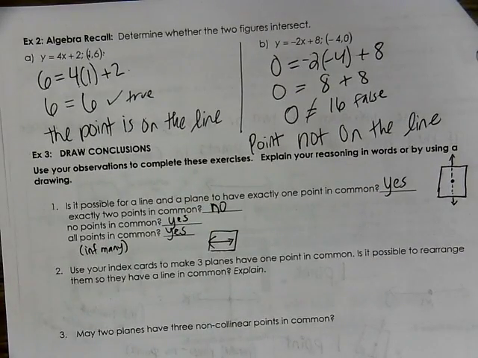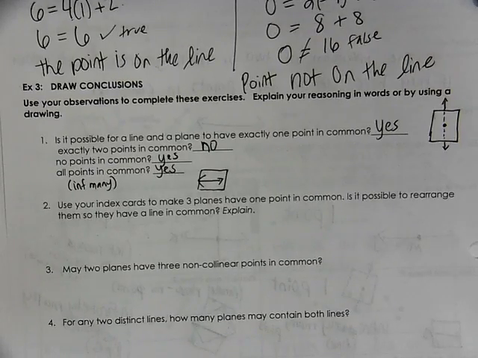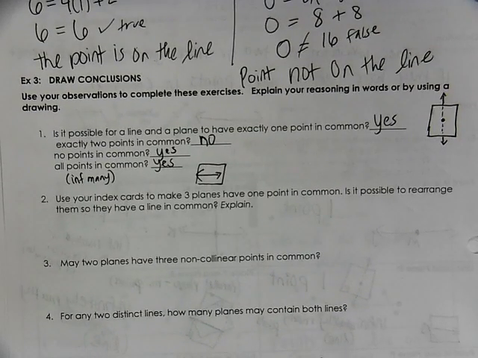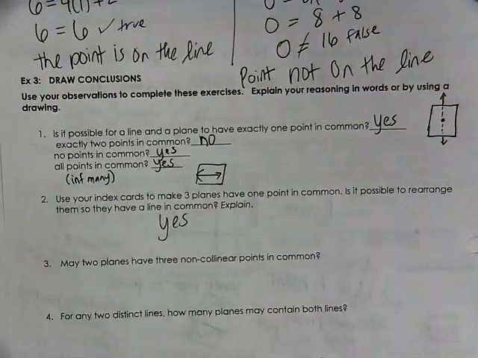Okay, now number 2 is using those index cards. I didn't pass them out to everyone, so I'll go through this real quick and I can show you on Tuesday what this looks like. It says use your index cards to make 3 planes to have one point in common. Is it possible to rearrange them so that they have a line in common? This is hard to visualize without the picture, so right now I'm just going to write it, and I can show you what it looks like when we play with it.